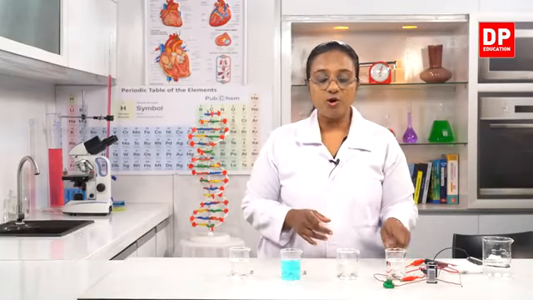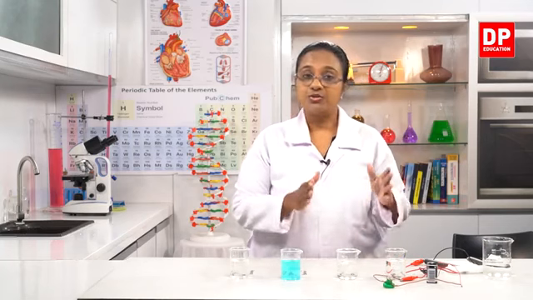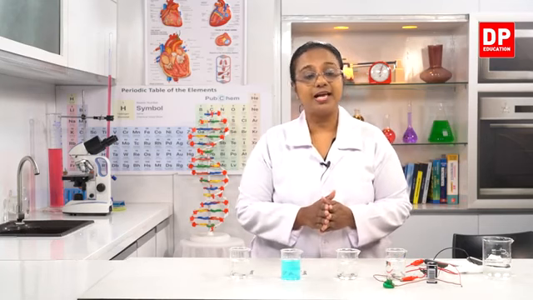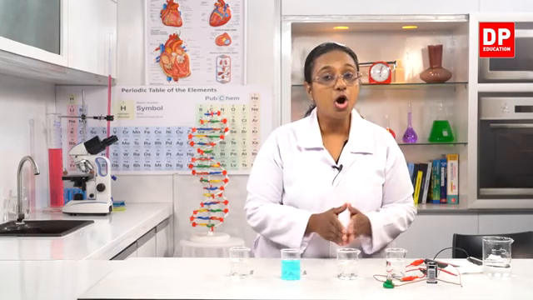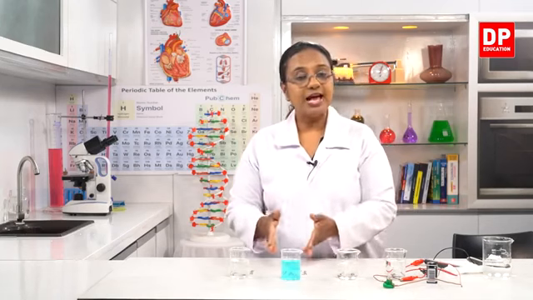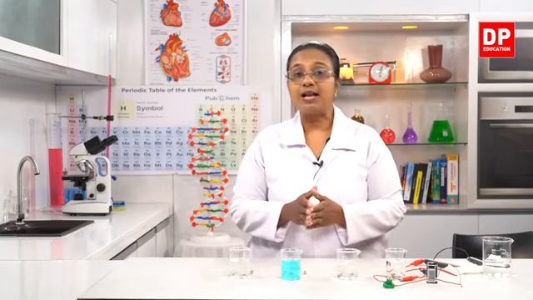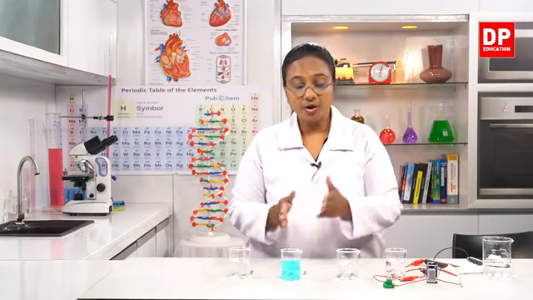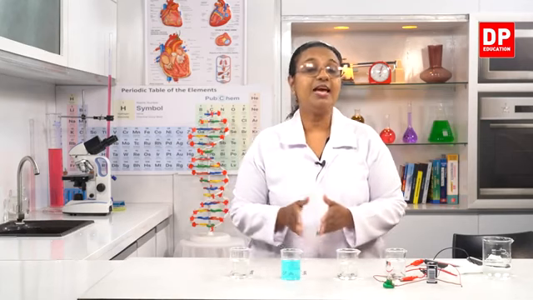So from the observations, now you saw distilled water and sugar solution, the bulb did not light. So that means they don't conduct electricity. Then what do we call those solutions? Those are non-electrolytes. Then we had copper sulfate and salt solution. With those, the bulb lit. So that means copper sulfate and salt solution conduct electricity, and therefore they are electrolytes.